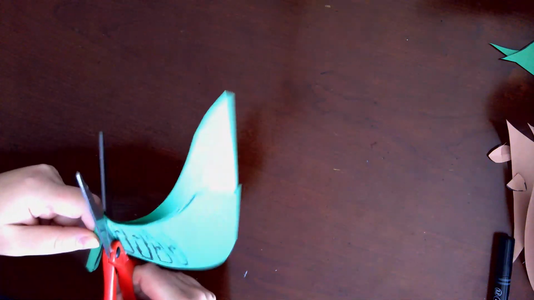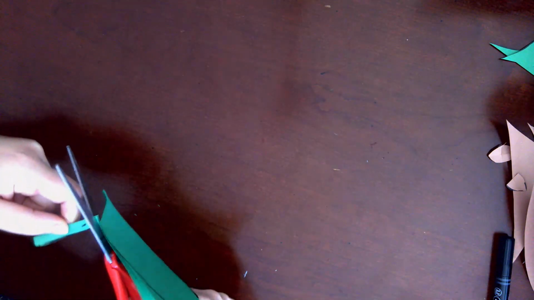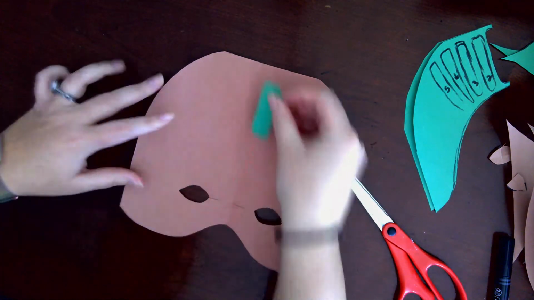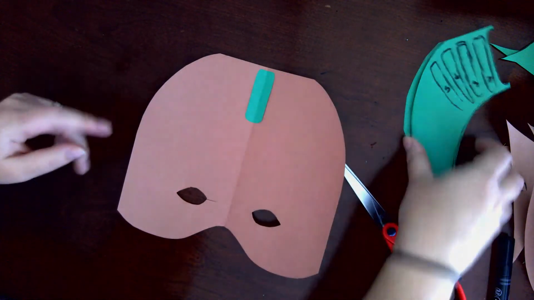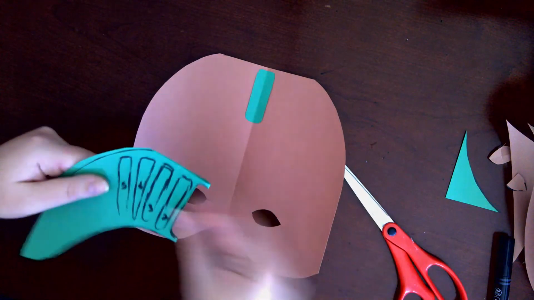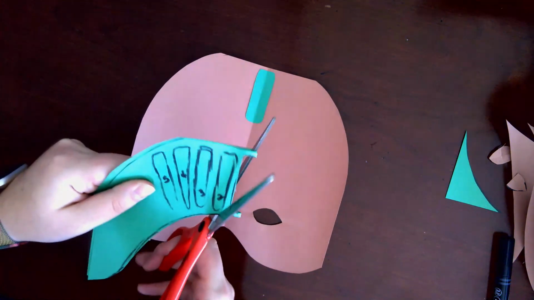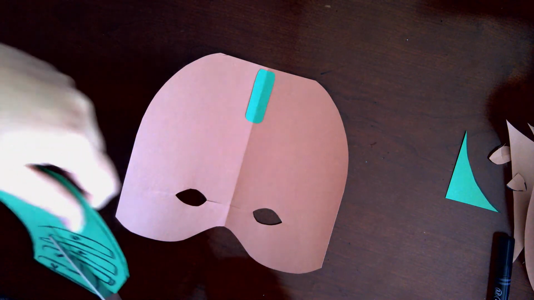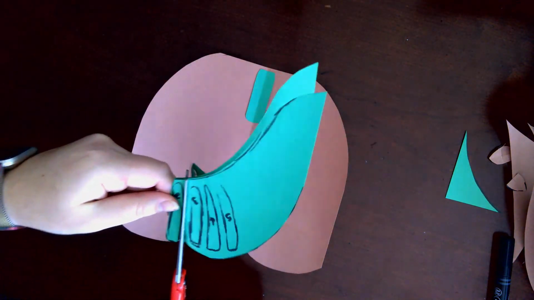And as I cut, I'm going to glue. So I'm going to cut this out, grab my mask, open this up, and then I'd glue. And then I'd take my next one, so this way I don't lose anything, and cut out my next one. Notice how I use the length of my scissors and I turn my paper.